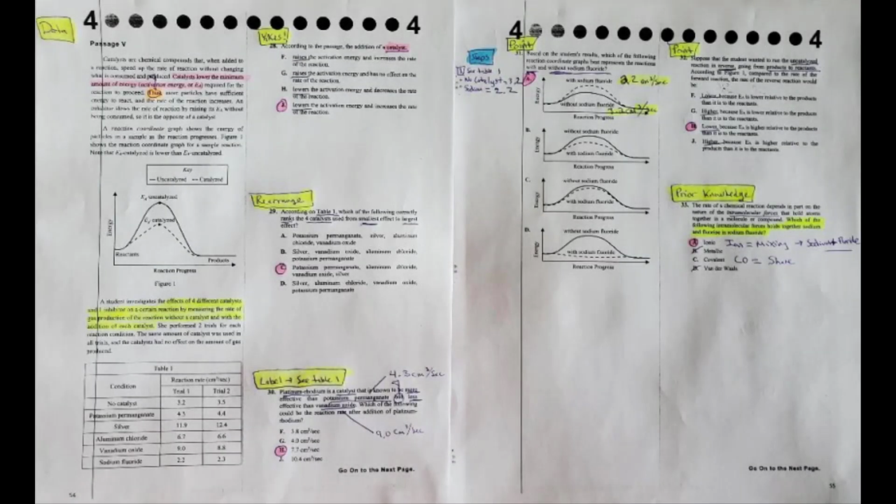All right, problem number 30, this is an estimation question. They're giving you a new compound, platinum rhodium. It's a catalyst. It's going to be more effective than the potassium, but less than vanadium. So what I did is I simply came over here and found the values for each one. Potassium here, I said was 4.3, and vanadium down over here is 9. So I looked for an answer choice that's going to be between 4.3 and 9.